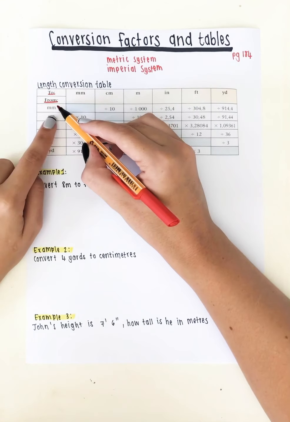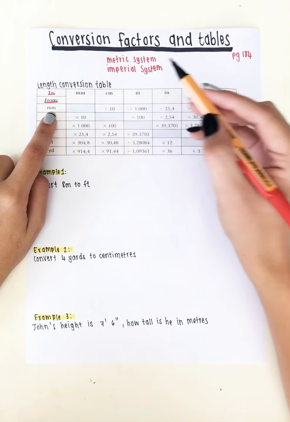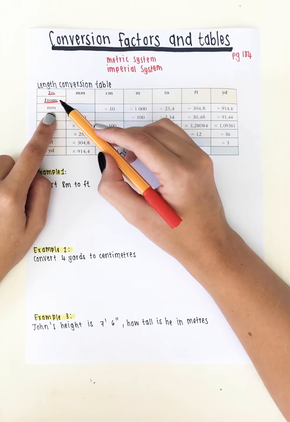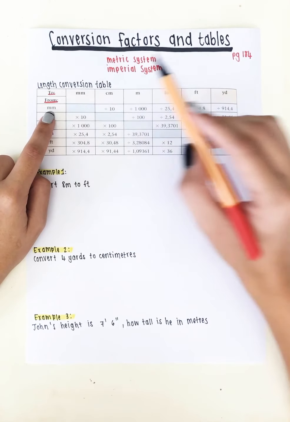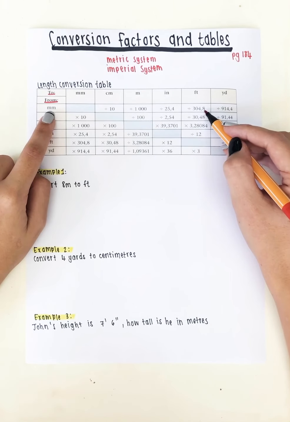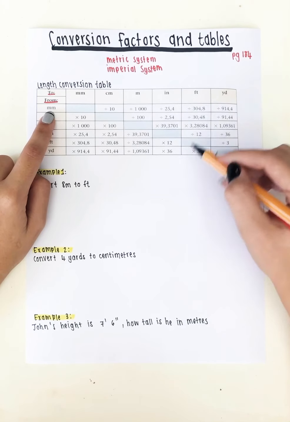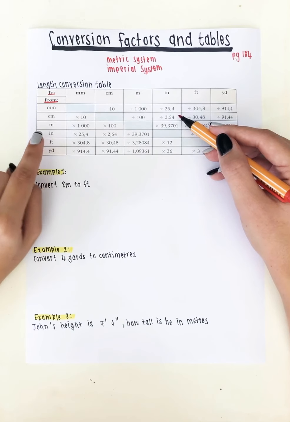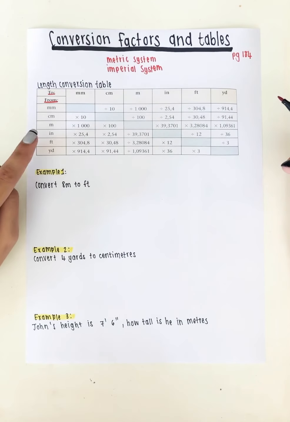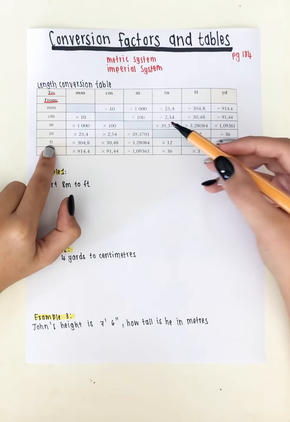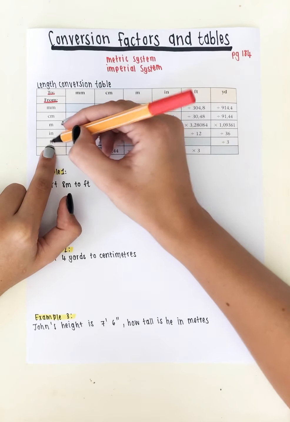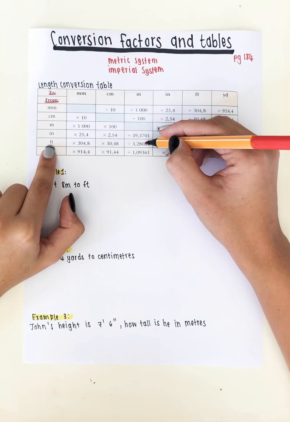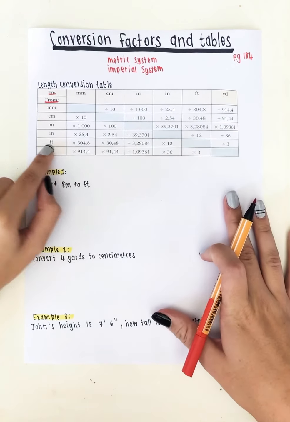Okay, so if I want to go from millimeters to centimeters, I divide by 10, which you guys already know. If I want to go from millimeters to feet, I divide by 304,8. Okay, you don't have to learn this table off by heart, but you need to be able to use it. Okay, so say now I want to go from feet to meters. Then I go feet and meters, so divide by 3,28084. Okay, so let's do some examples.